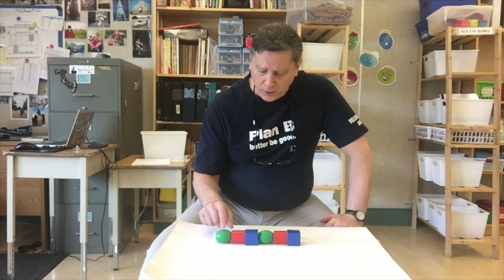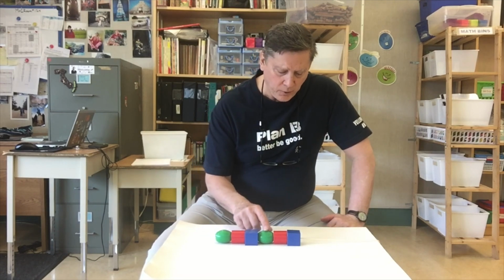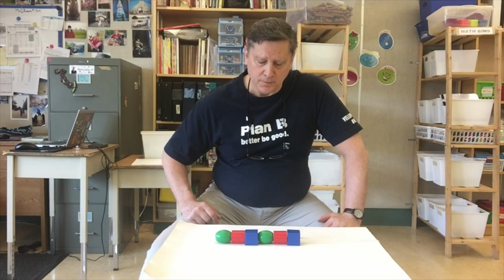I've got an oval, a cylinder, a square, an oval, a cylinder, and a square. There's actually two patterns within this one, not just color, but also shape. So today, we're going to look at some more patterns.